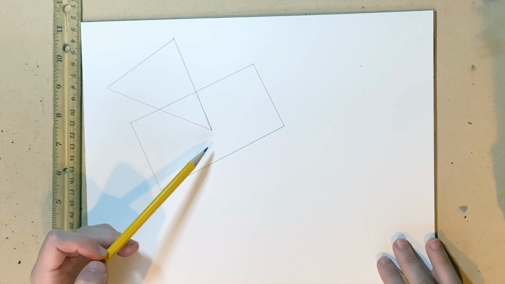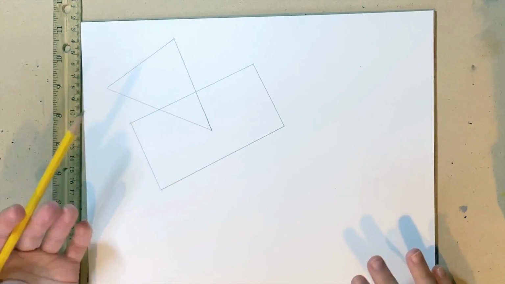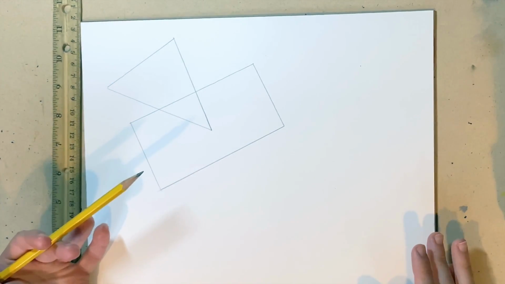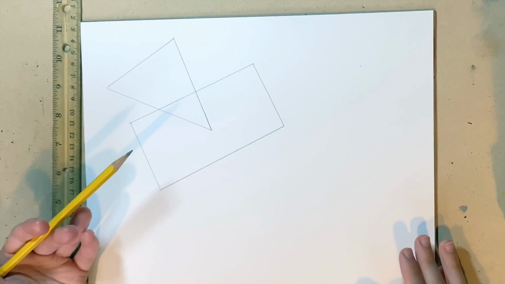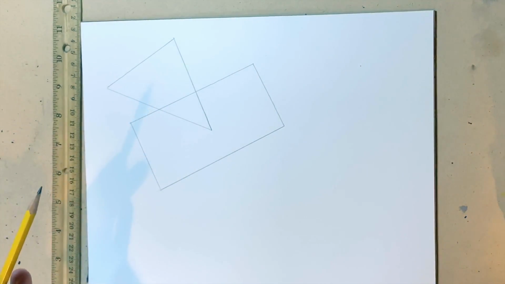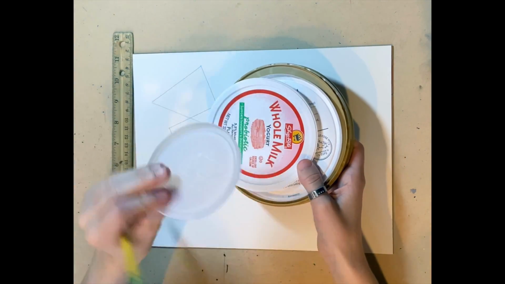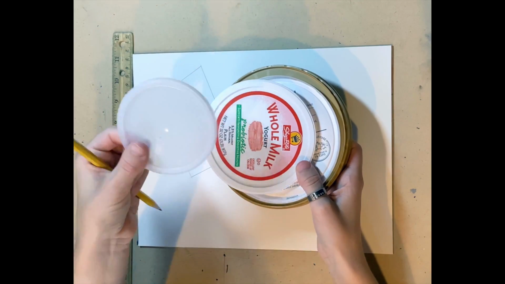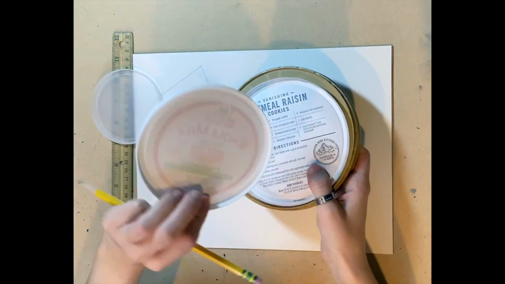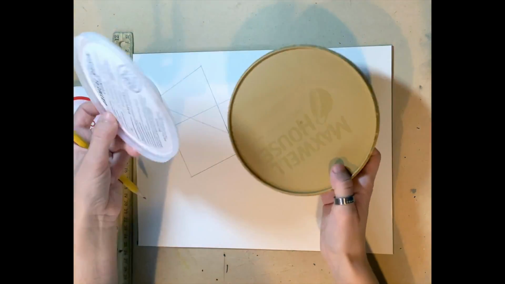Now I'm going to show you different types of circles you can use in this pattern design. Here are some circles, some lids that I have from my house. So I have this lid, a bigger lid, and two bigger lids.